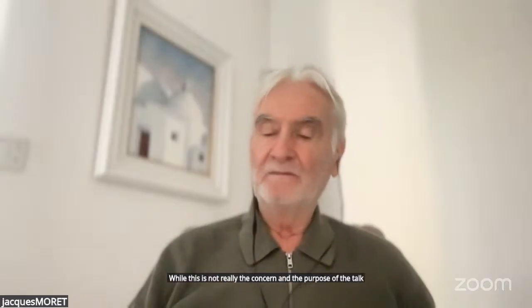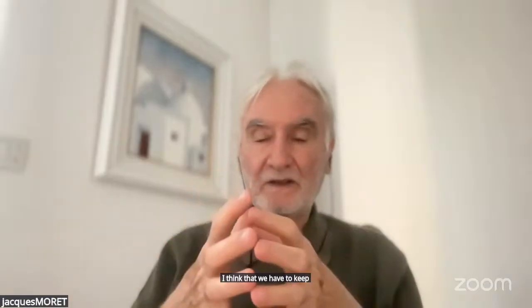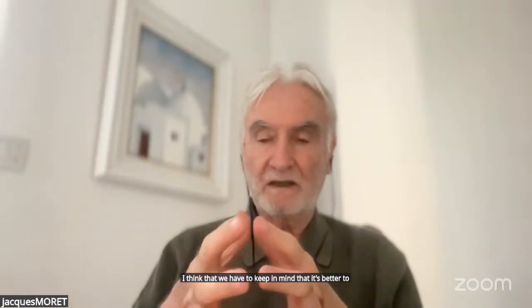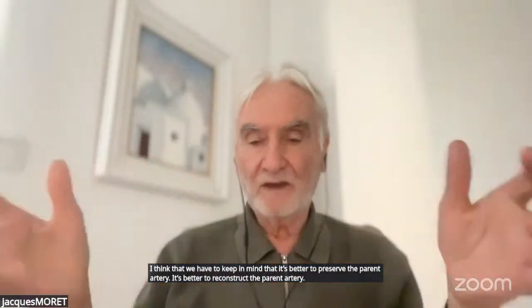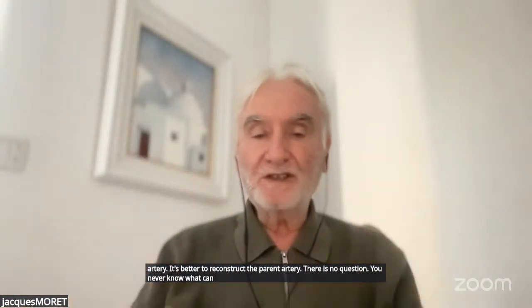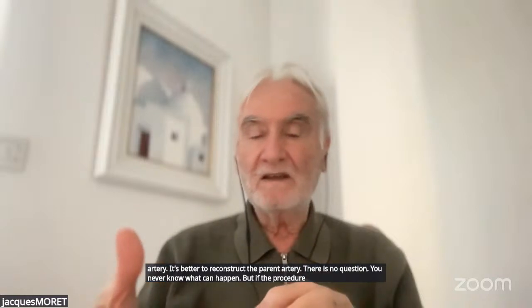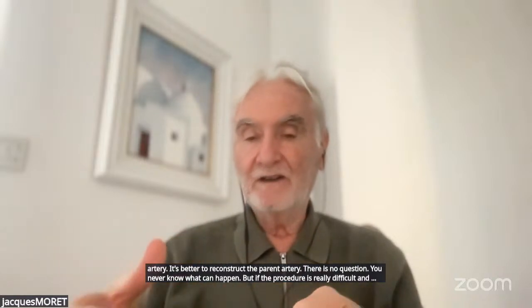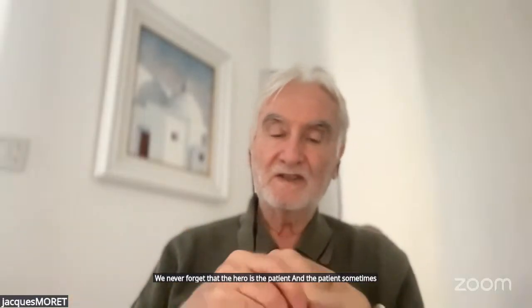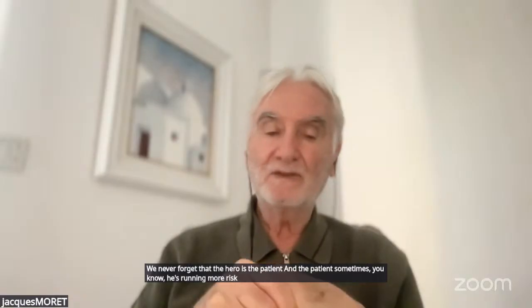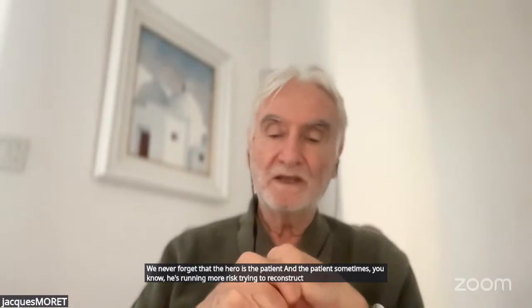But you know, I think that we have to keep in mind that it's better to preserve the parent artery. It's better to reconstruct the parent artery. There is no question. You never know what can happen. But if the procedure is really difficult and heroic, we never forget that the hero is the patient, and the patient sometimes is running more risk trying to reconstruct the parent artery than doing a parent vessel occlusion.